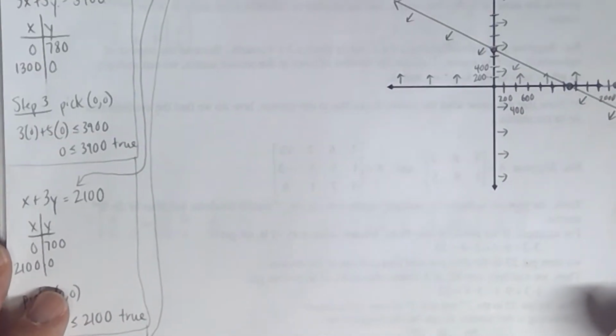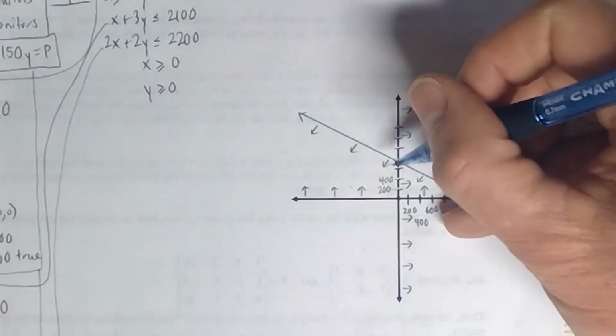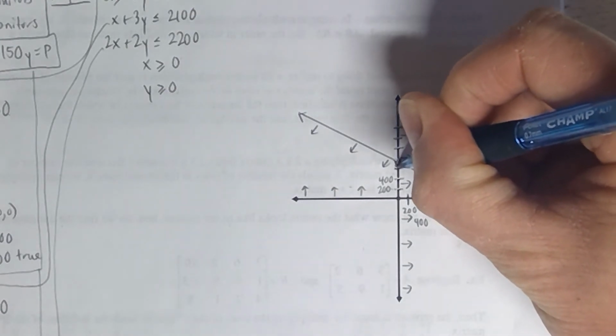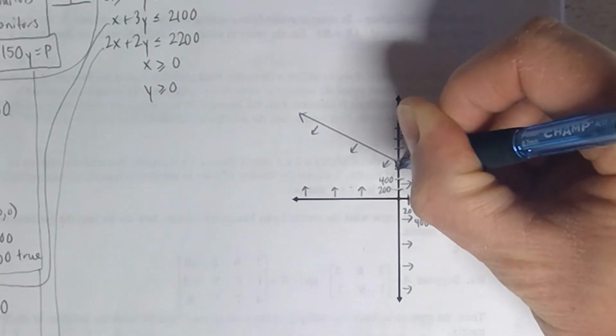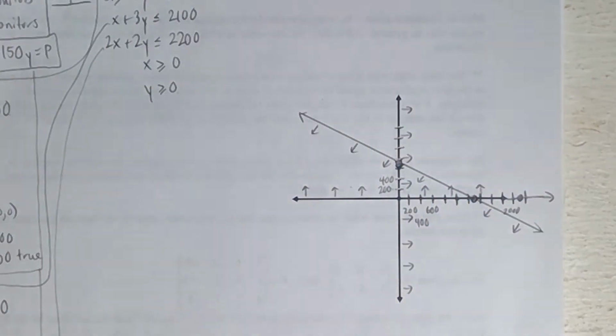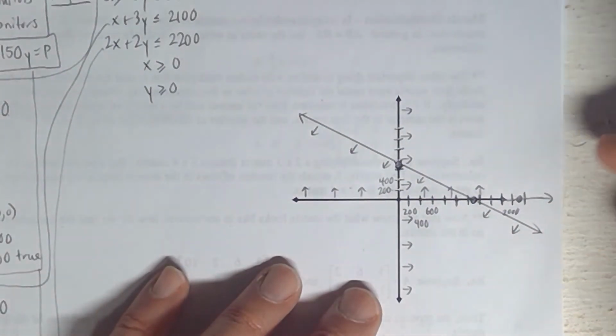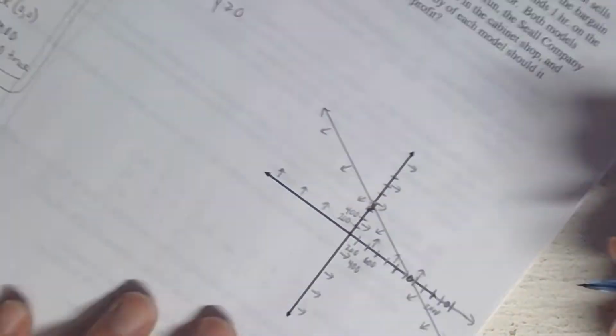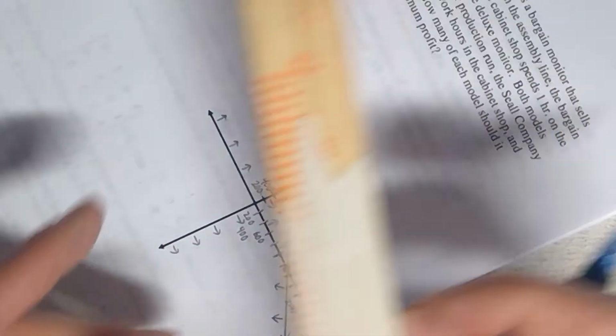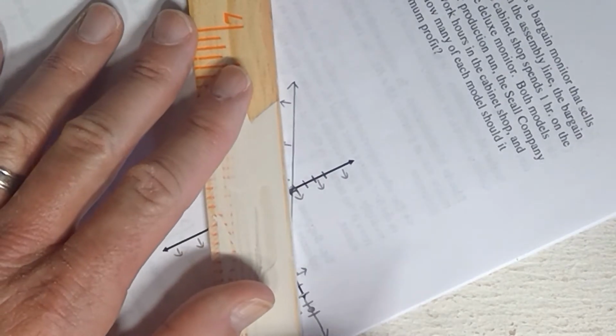Next one is what? Next one is 700 for Y, 2100 for X. Okay, so 700 is right underneath the 2100. We need to be real careful there, and we will. I'll show you how to make that easier to see here when we draw our graph eventually, or our corner points and stuff.